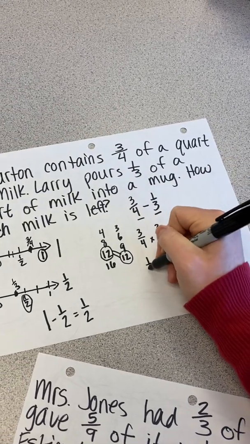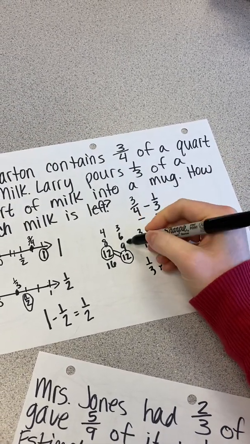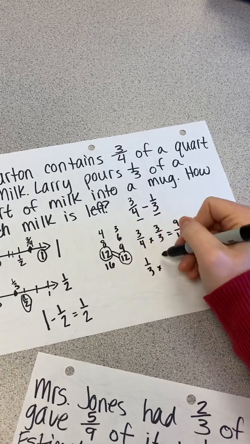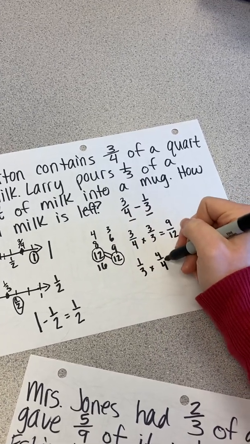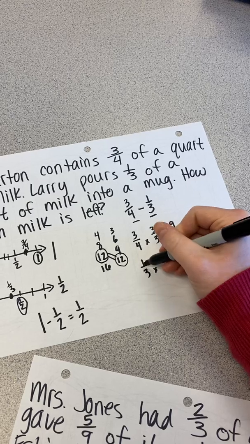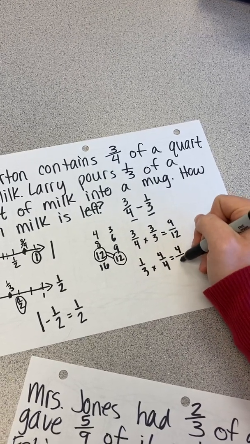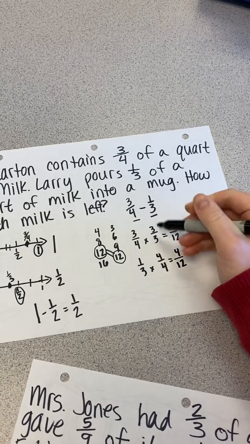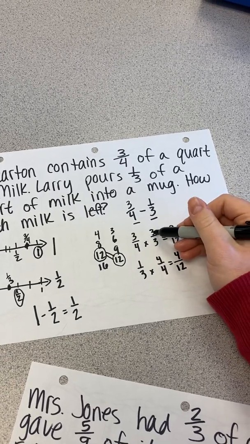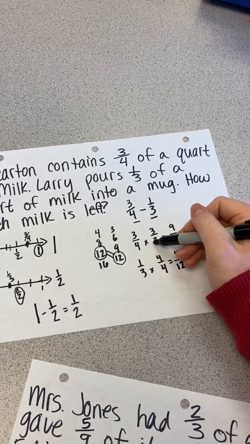And then 1/3, I'm going to multiply by 4/4 because 3 times 4 is 12. And when I use the power of 1, I have to multiply my numerator and my denominator by the same number. And that's why we call it the power of 1, because 4/4 has all of its parts shaded in.